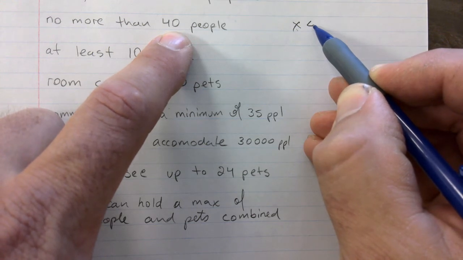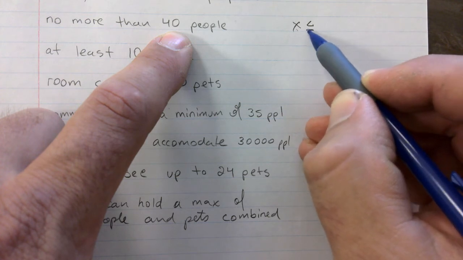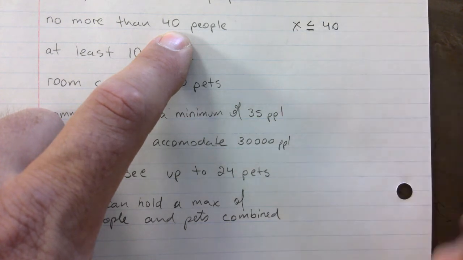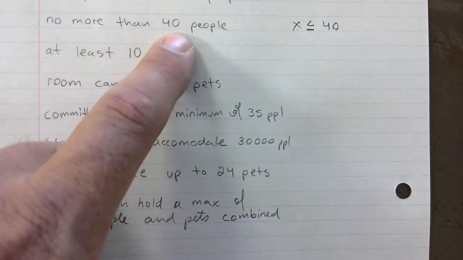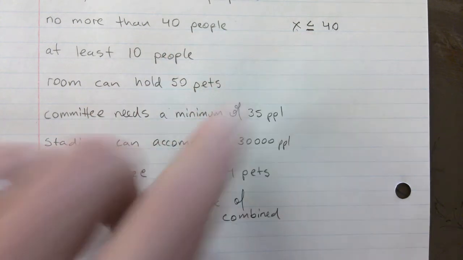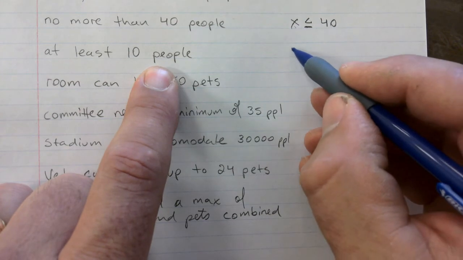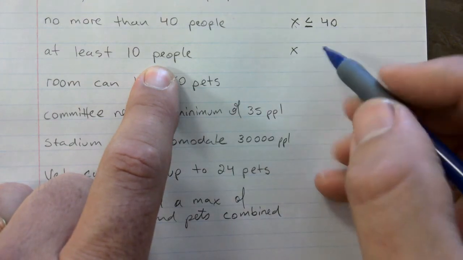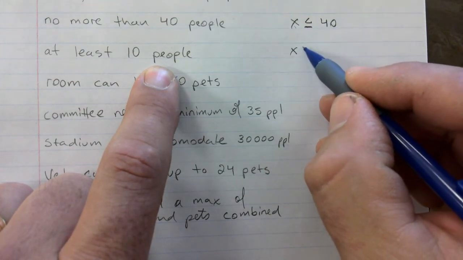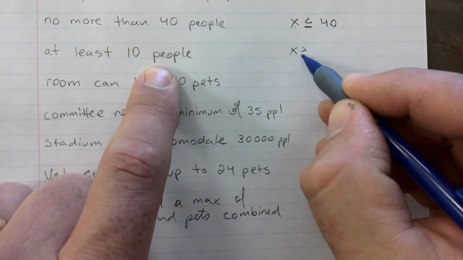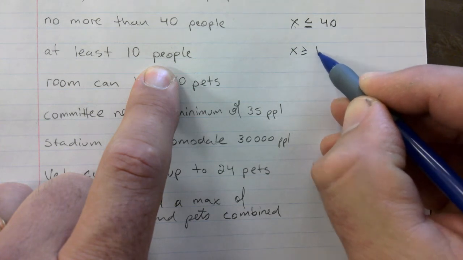As long as you're not more, it's okay to say equal to. So that would be less than or equal to 40. So you just translated the words into an inequality like that. Okay. At least 10 people, at least says that x has to be greater or equal to 10.